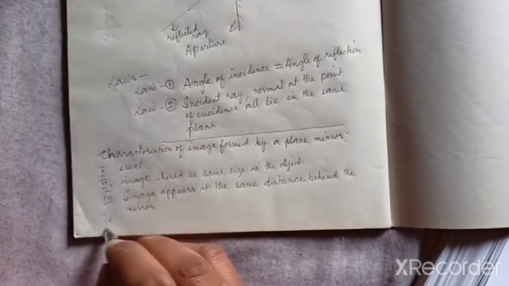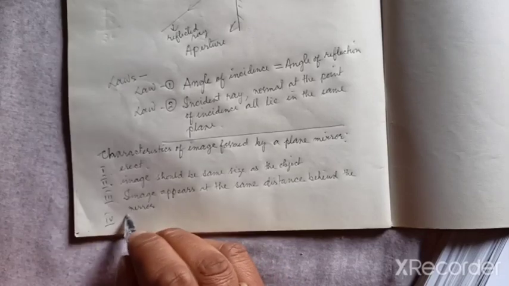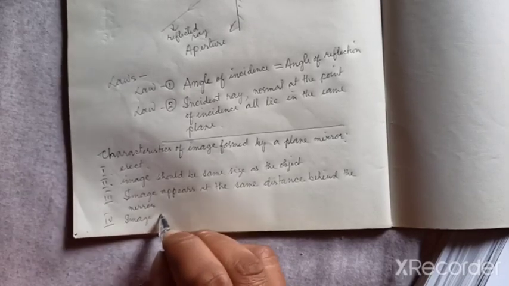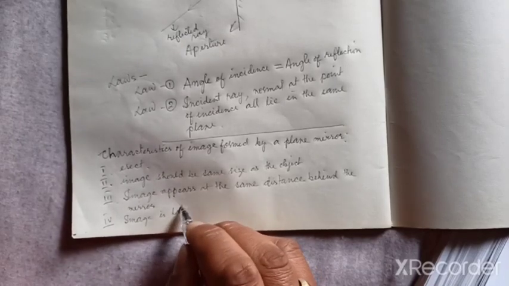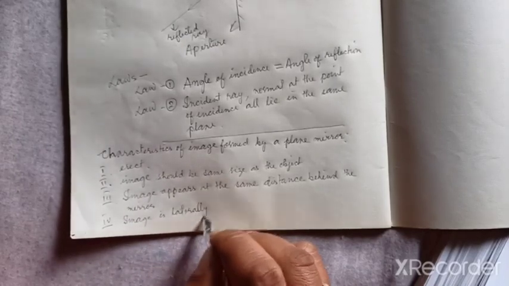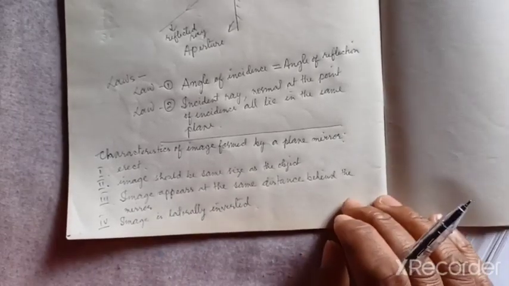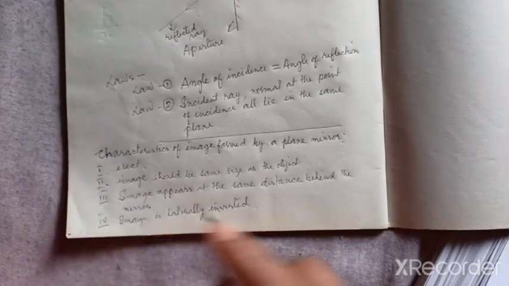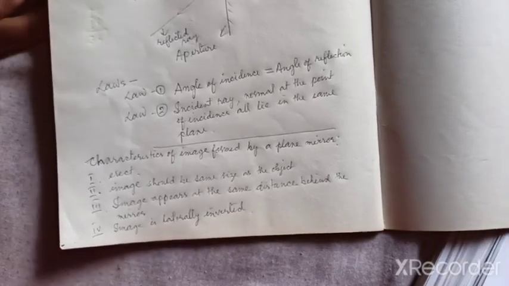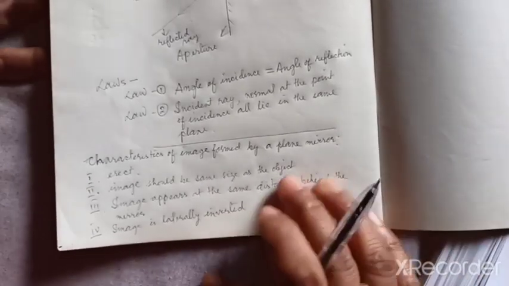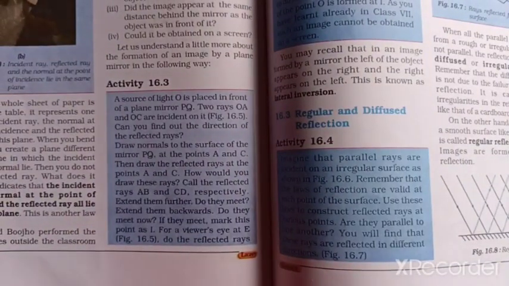And point number 4, the image is laterally inverted. So these are the few points. Now we have learned about the characteristics of the image formed by a plane mirror, and the angle of incidence, angle of reflection, and laws of reflection.